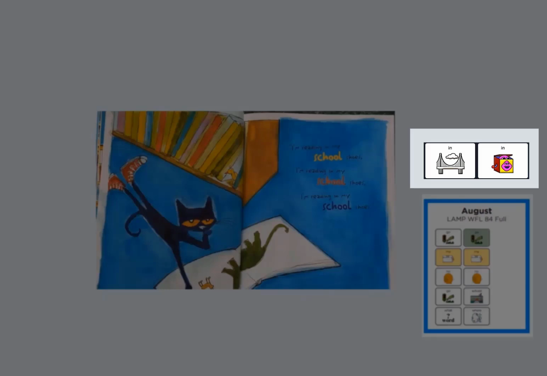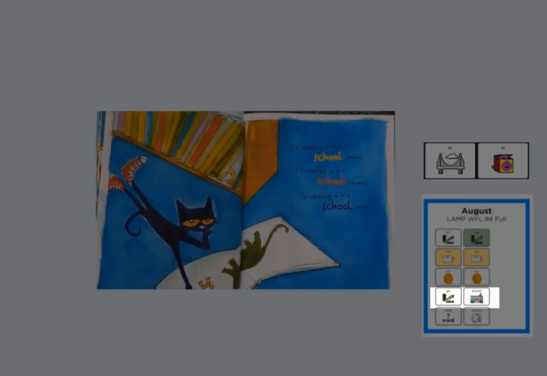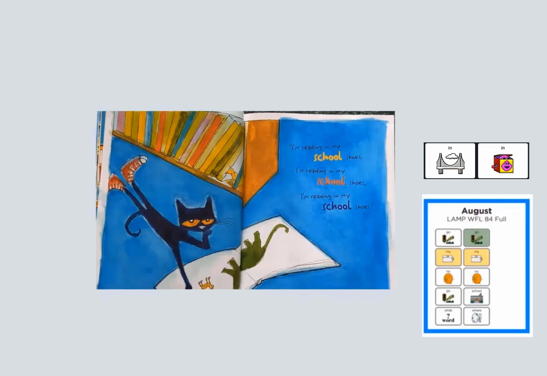Pete is reading in his school shoes. What kind of books do you like to read?